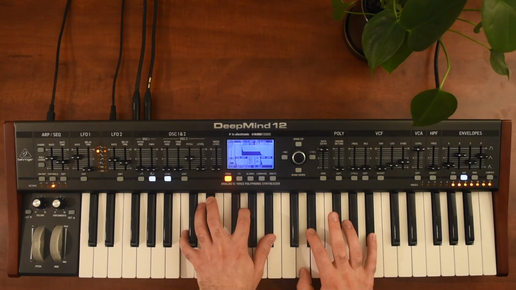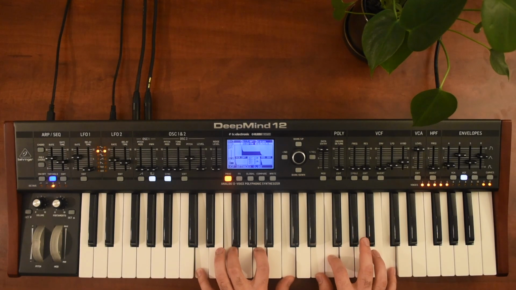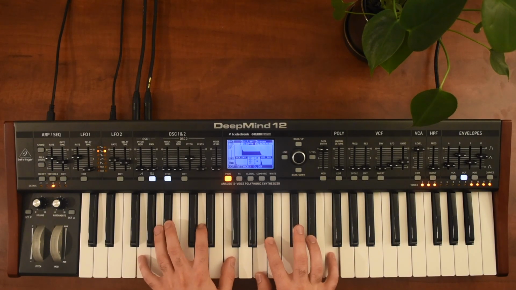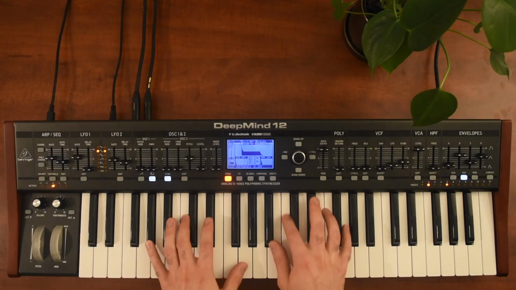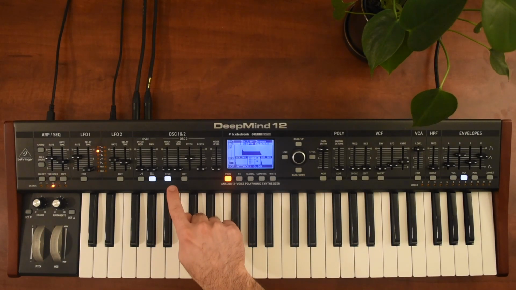I do think it sounds a lot like a string. I don't think it sounds like a guitar per se, but it does sound like it comes from some sort of maybe futuristic metallic string instrument. And a lot of that credit has to go to the tone mod parameter on oscillator 2.